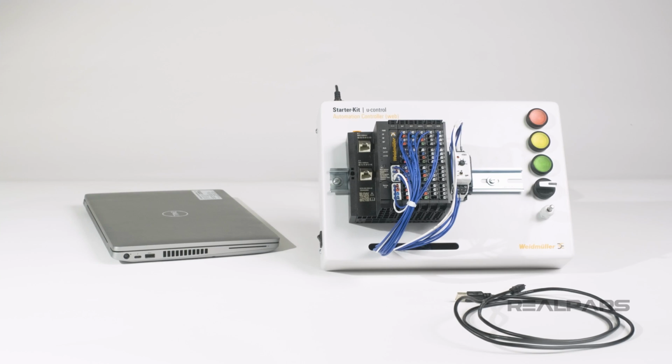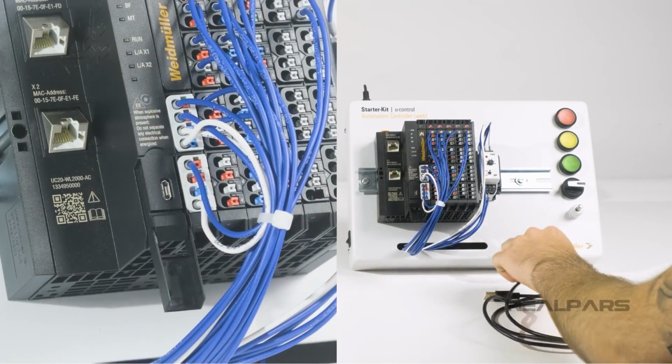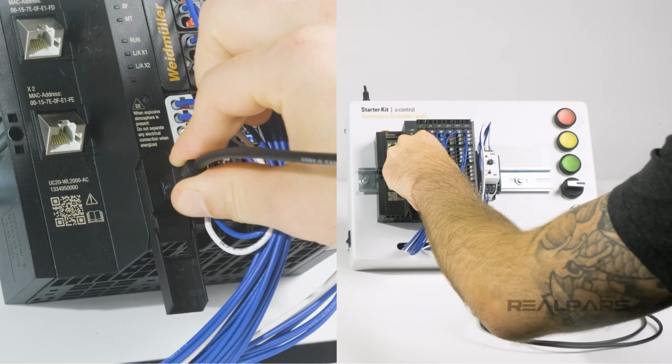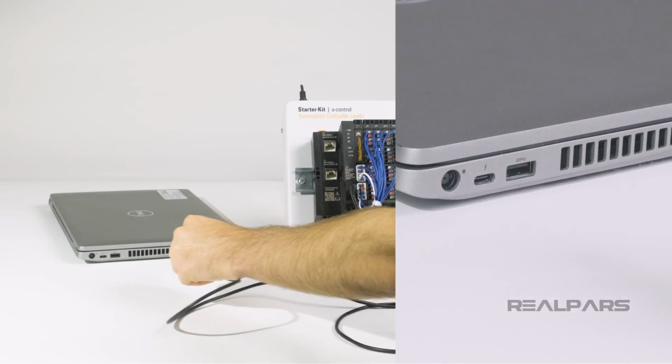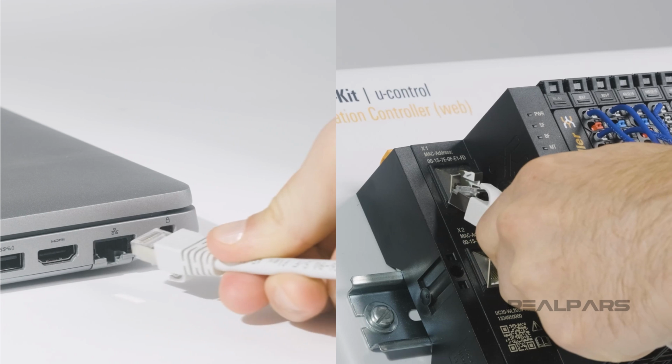Let's look at how easy it is to create a simple control program and visualization for the U-Control 2000 controller using U-Create Web, the web-based development environment for U-Control controllers. To set up this demo, I have powered up my U-Control starter kit and connected it to my laptop using a USB cable.